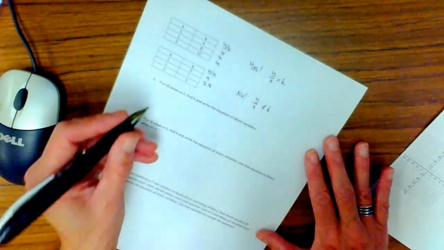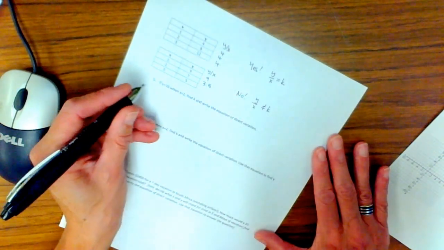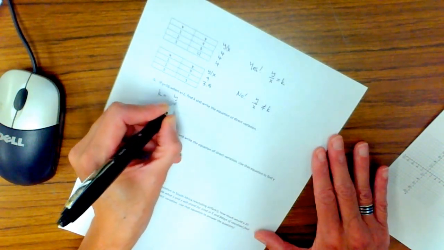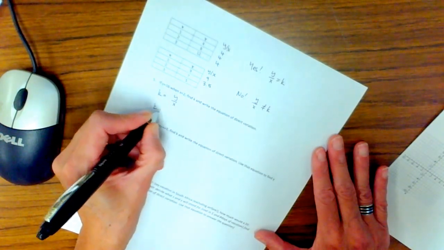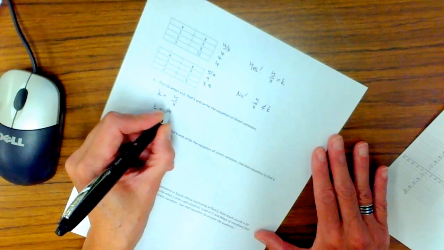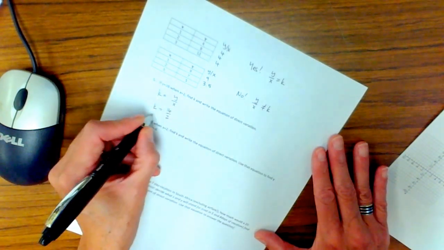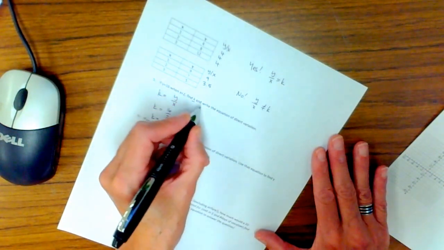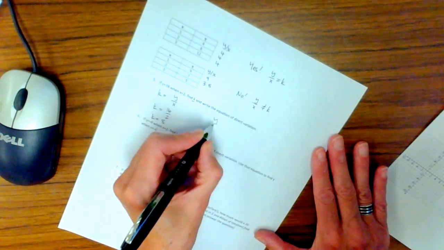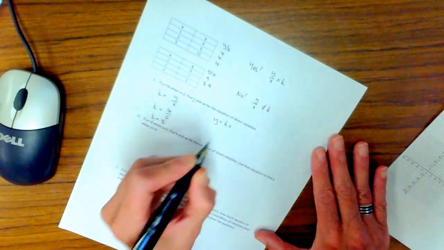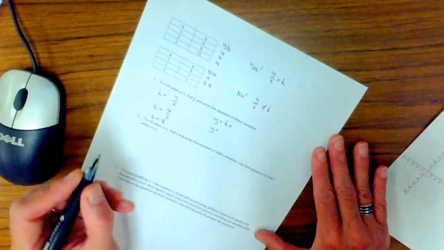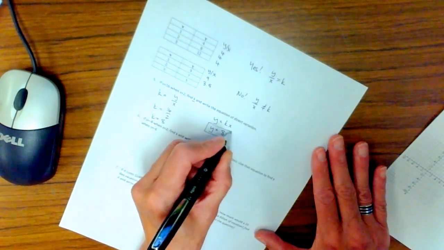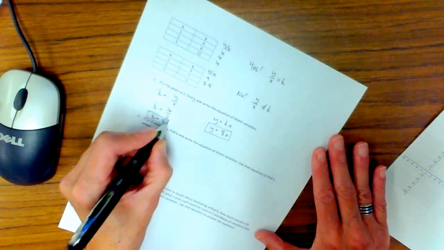All right, if y is 16 when x is 2, find k and write the equation of direct variation. Well, we know k is equal to y divided by x. So k is equal to y is 16 divided by x is 2. So k is 8. But I'm not finished. Find k and write the equation. The equation is y equals kx. That's the general equation. And this equation is y equals 8x because right here, k is equal to 8.